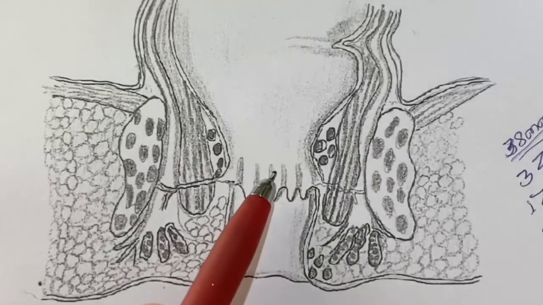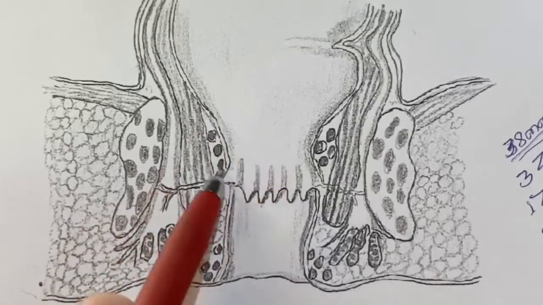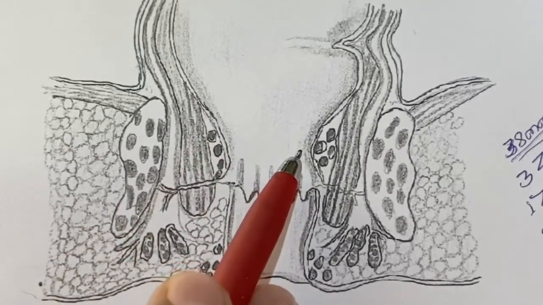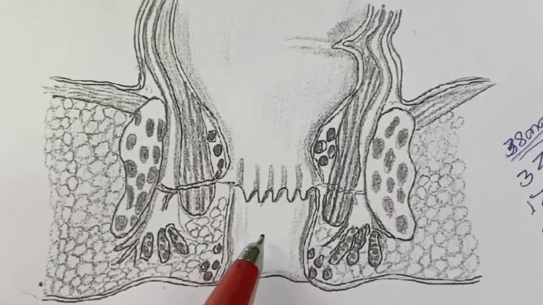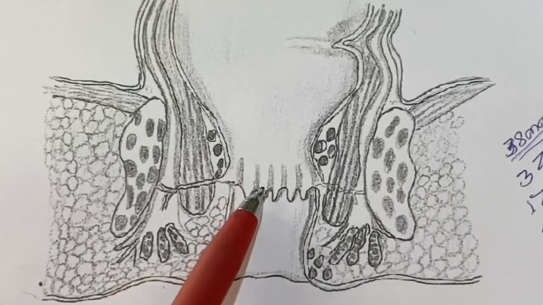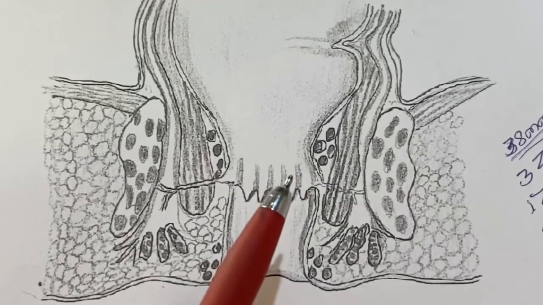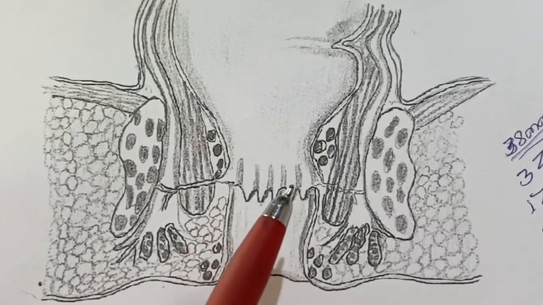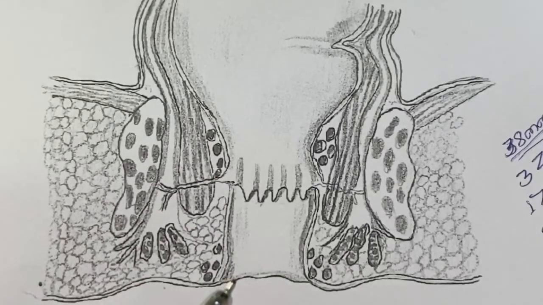This is the first zone, the 15 mm zone, lined by columnar epithelium. After that is the transitional zone, where columnar epithelium turns into squamous epithelium. The pectinate line is a lymphatic watershed, and two different epithelia meet at this junction, dividing the superior and inferior rectal vessels.